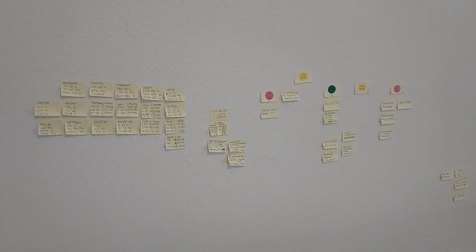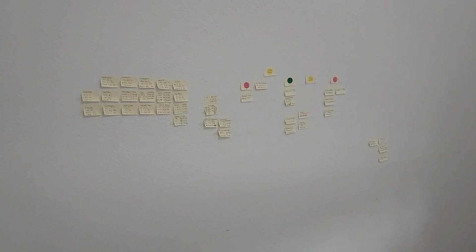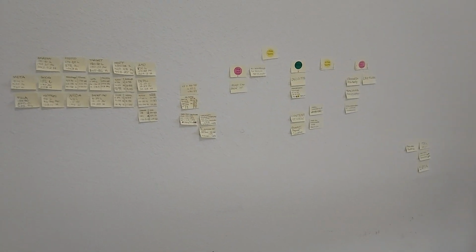So this is how I generate the board for the sticky notes in my office room, and this is really helpful.